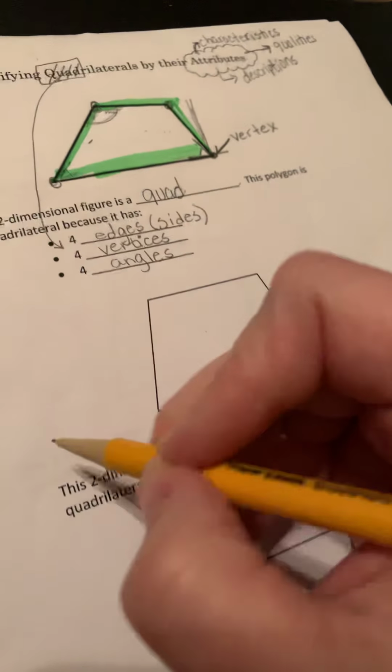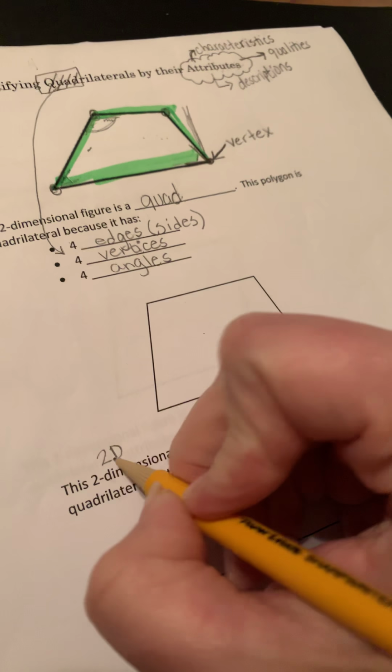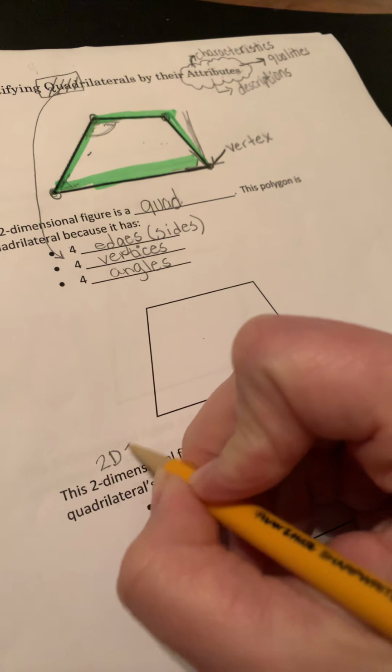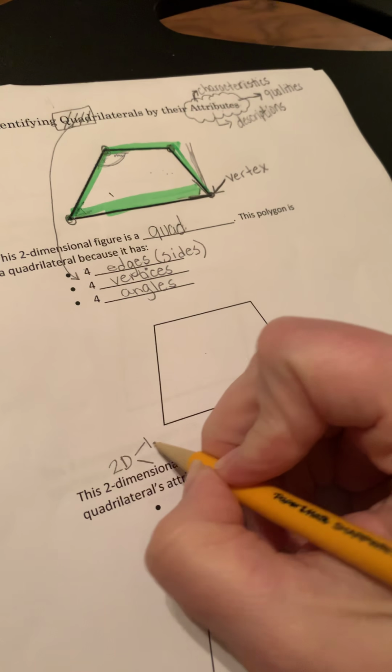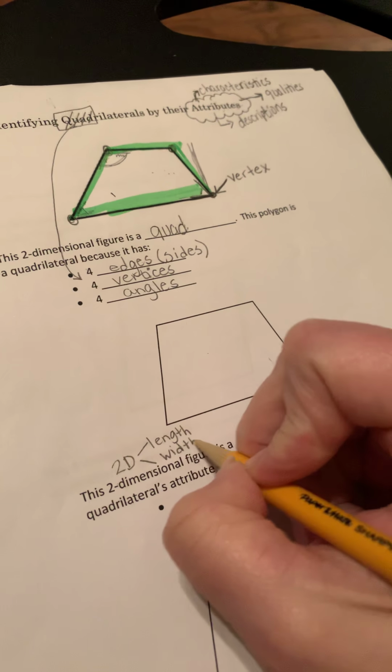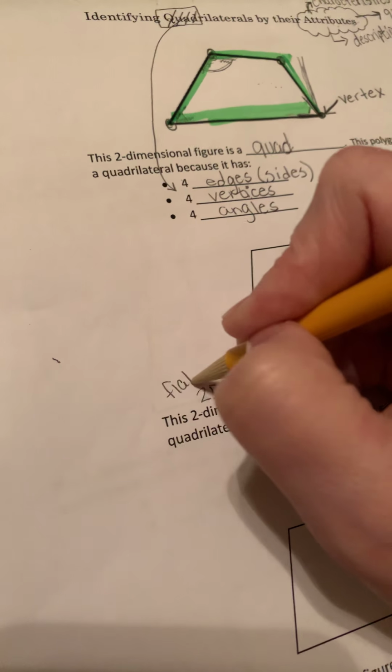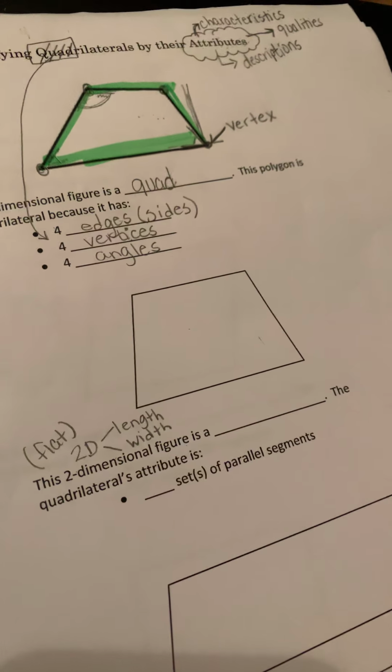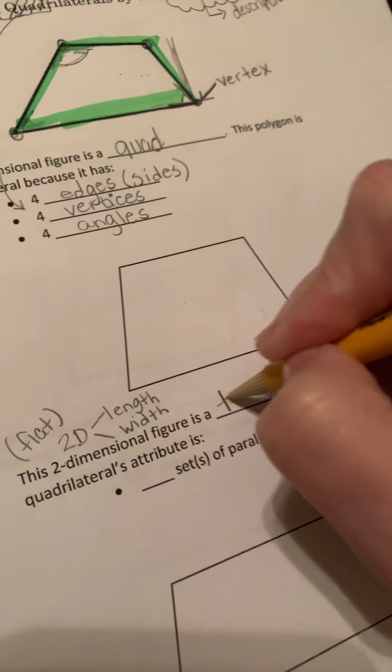Quadrilateral. Now this guy, it's two-dimensional. Let's go back to that. If you're 2D, two-dimensional, what are the two dimensions that you can measure on plane figures? Length and width. And when all you have is length and width, like a piece of paper, it makes you flat. So remember, 2D means there are two dimensions you can measure, and it's going to be a flat object, a polygon. So this two-dimensional figure is a trapezoid, right?